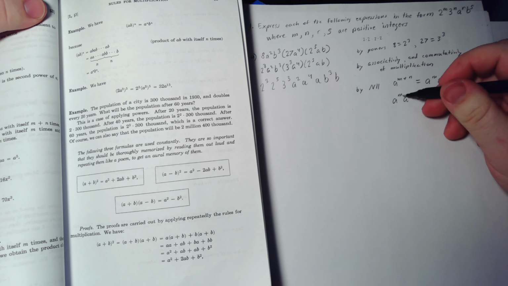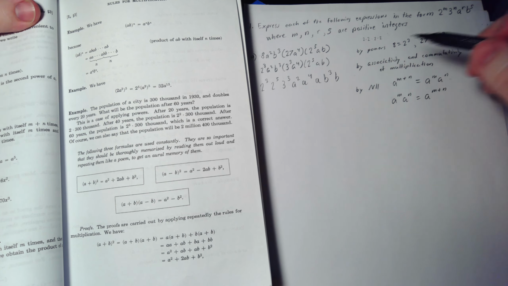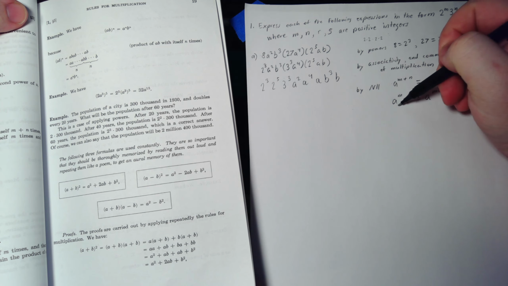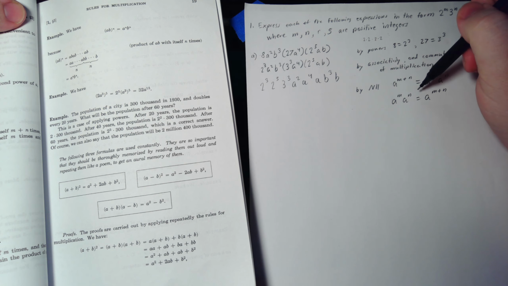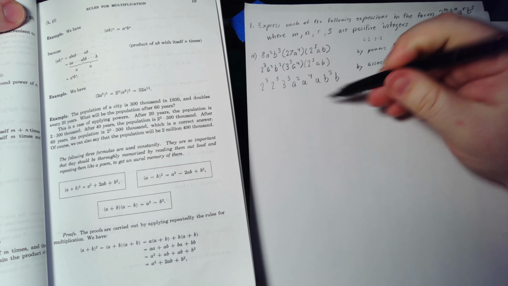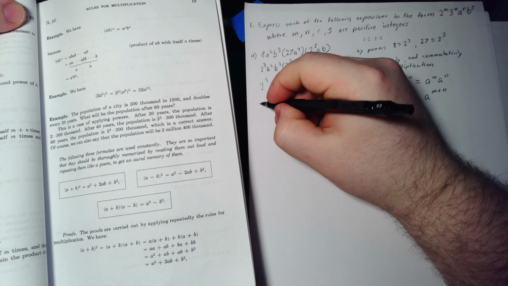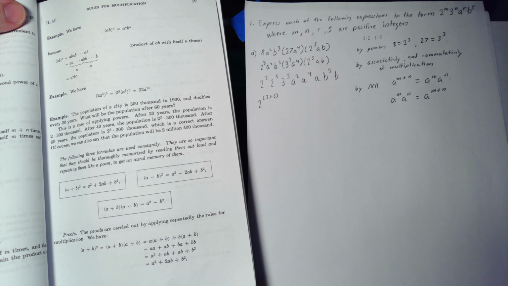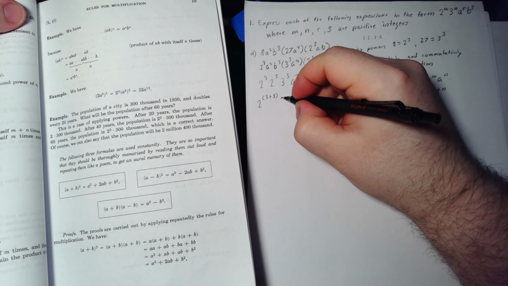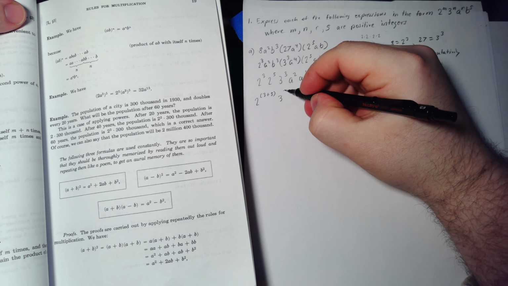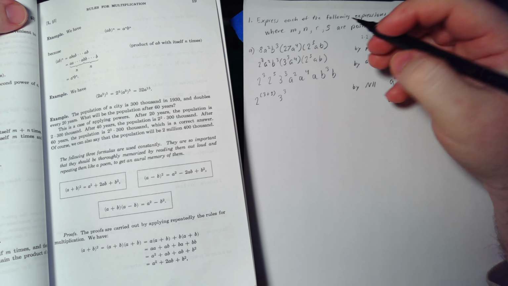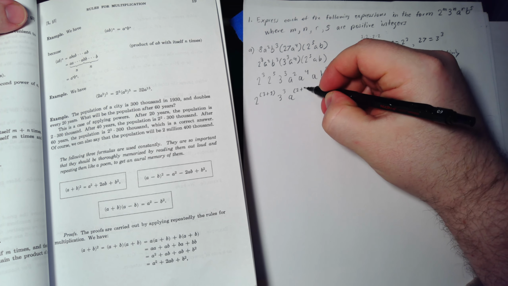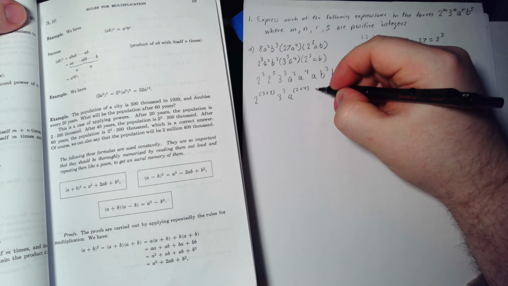So we're going to use this to combine ours over here. Here, 2 is the a, and the 3 and the 5 are m and n, respectively. So then we're going to have 2 to the 3 plus 5. And 3 to the 3 is just going to be on its own, we're not going to do anything with it. And then we're going to have a to the 2 plus 4 times a.